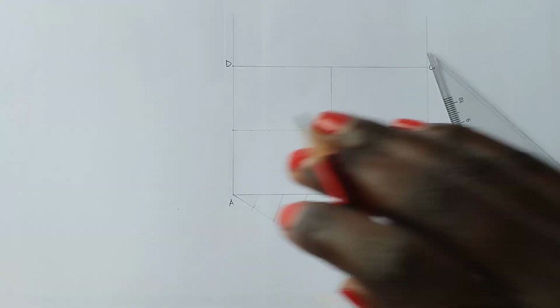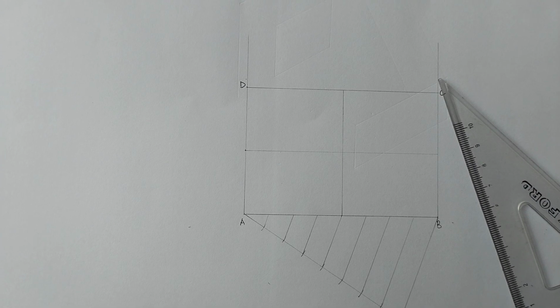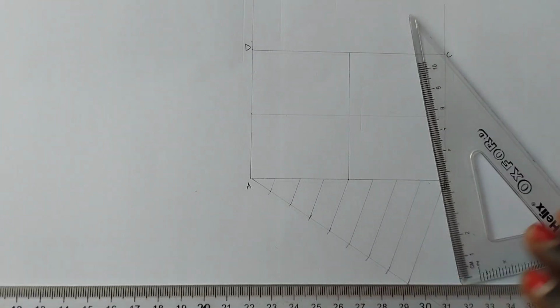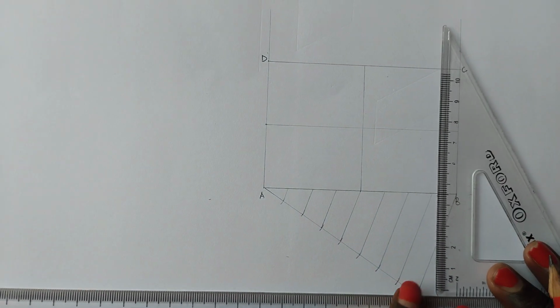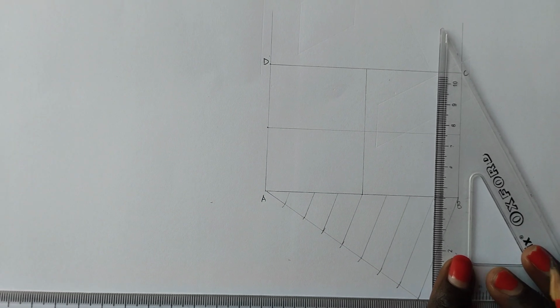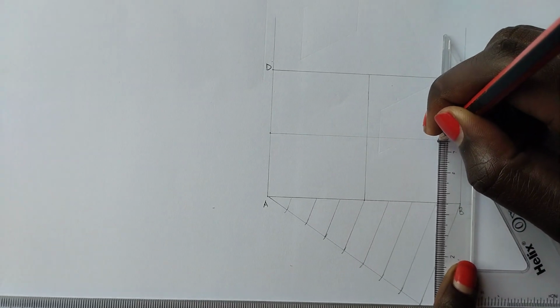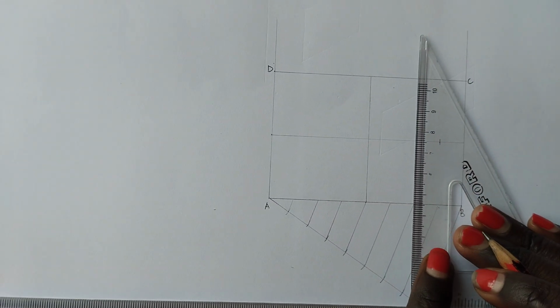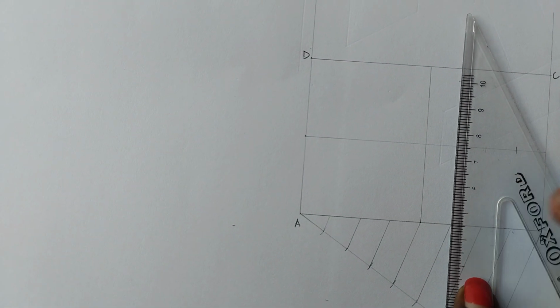Then we can transfer our divisions to our center line. So I transfer this without drawing a straight line. You can transfer all the points. So I have that.